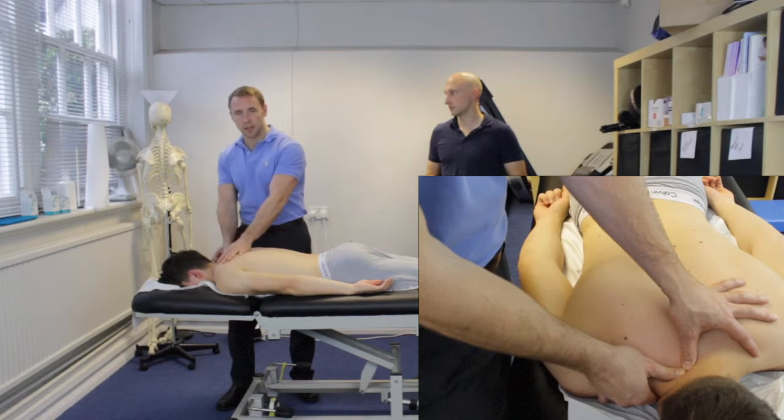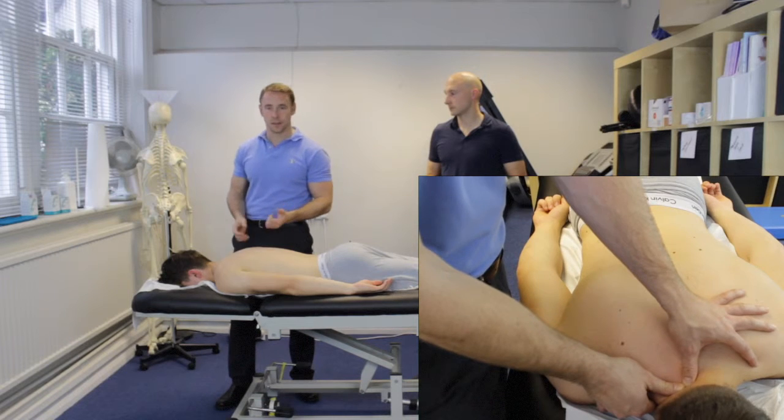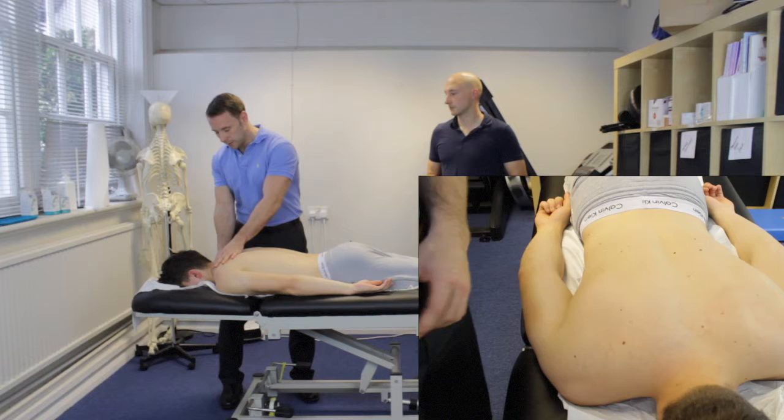On most of the rest of the spine I tend to use this part of my hand. On the cervical spine I still use my thumbs. I think it's just a bit more accurate that way. And then from here we can either start from the top or the bottom.